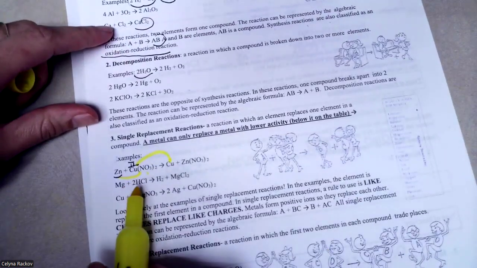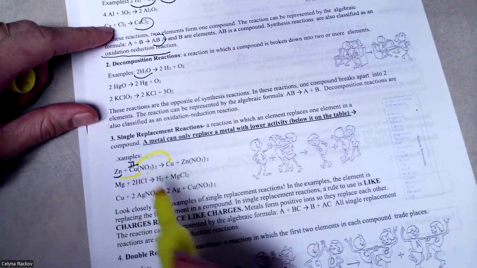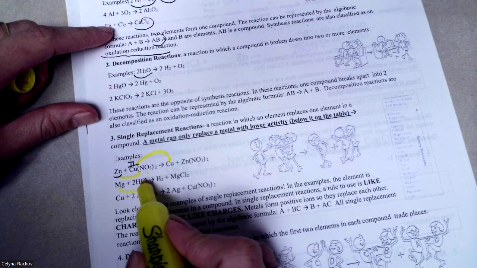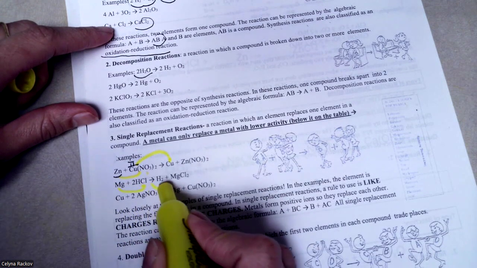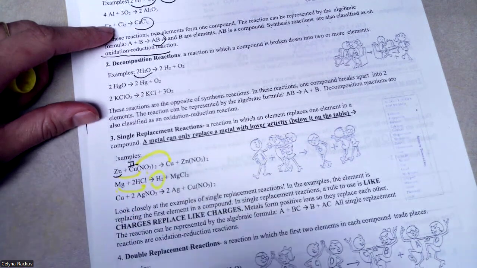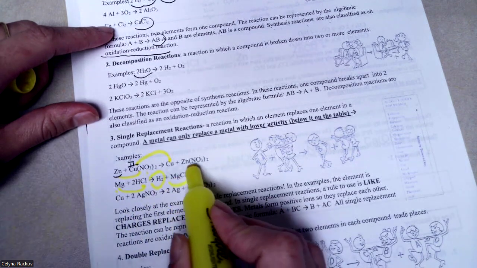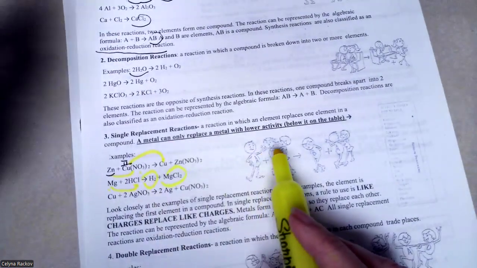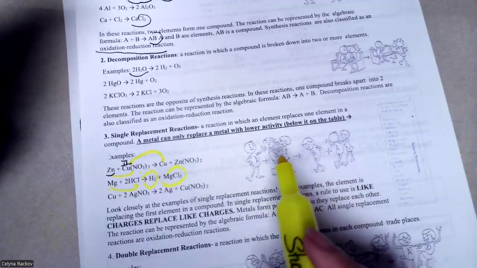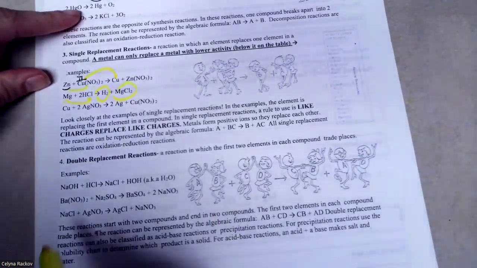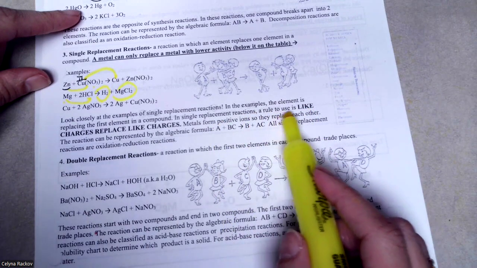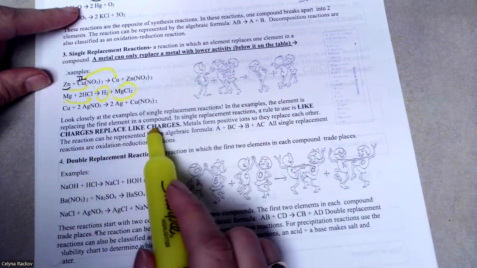Then you have magnesium and hydrochloric acid. So magnesium takes the place of hydrogen, and now hydrogen will be by itself. Magnesium will replace the hydrogen position here. Single replacement, a reaction in which an element replaces one element in the compound. In single replacement reactions, a rule to use is that like charges replace like charges.